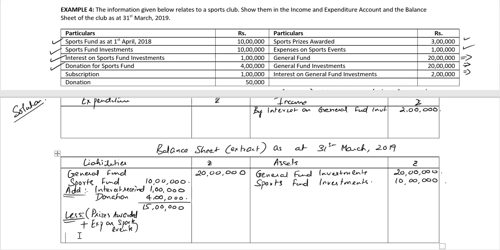The total amount 3 lakh plus 1 lakh rupees. You need to deduct 4 lakh rupees, the total expenses out of the sports fund, and we are left with 11 lakh rupees in the outer column.